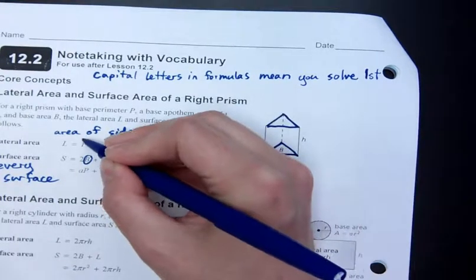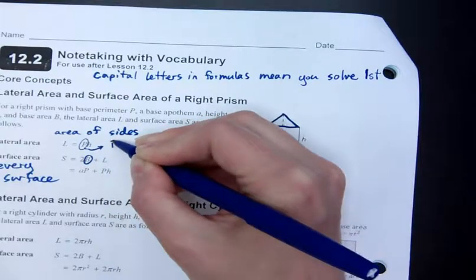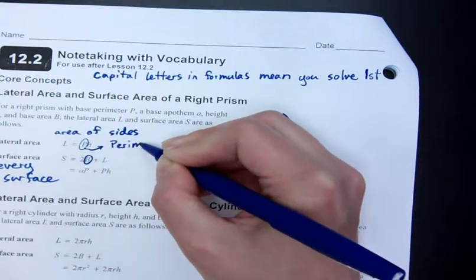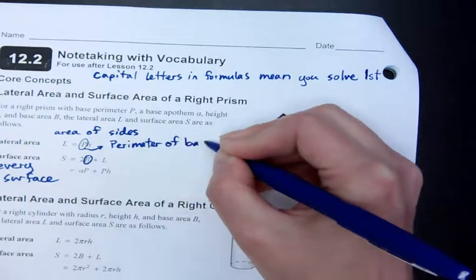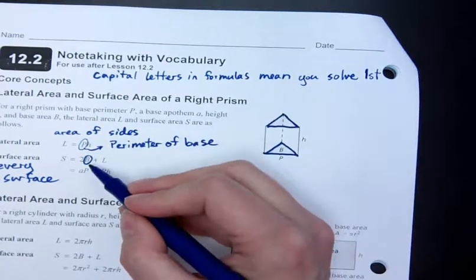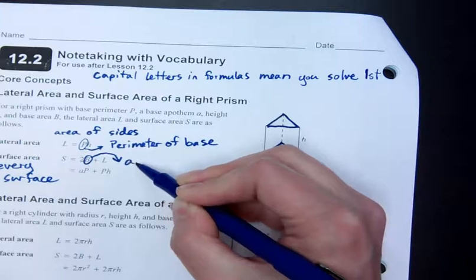But the capital P, what do you think capital P stands for? Perimeter. Yeah, so it's the perimeter of the base, so we have to add all the sides. And then here, the capital B is the area of the base.